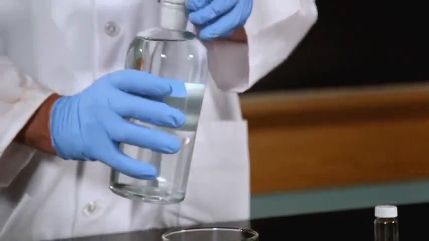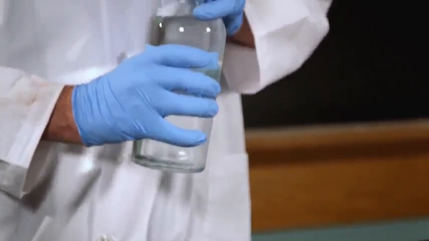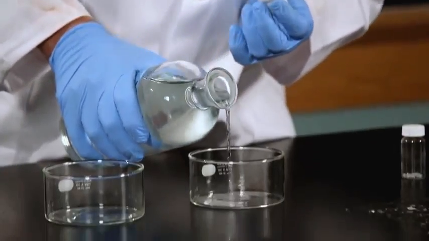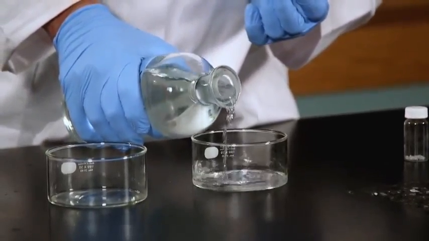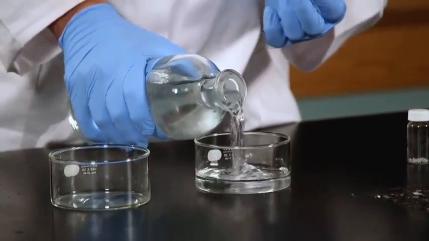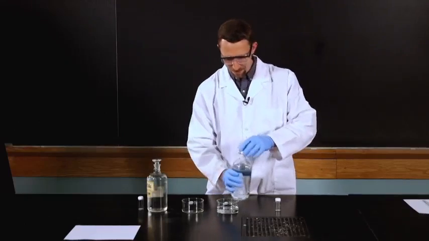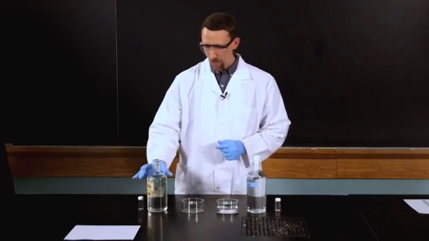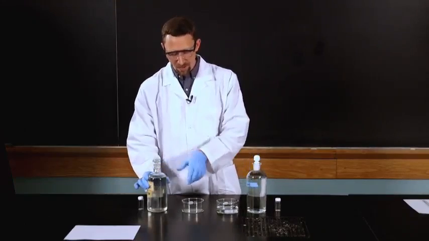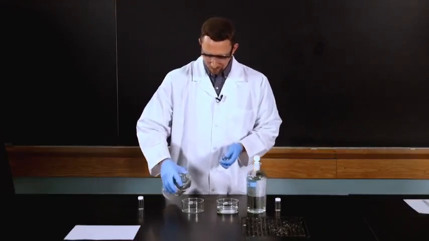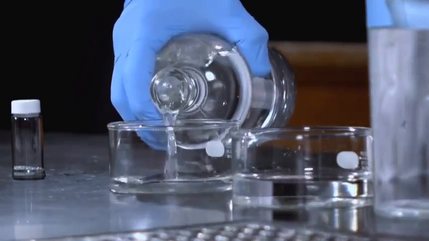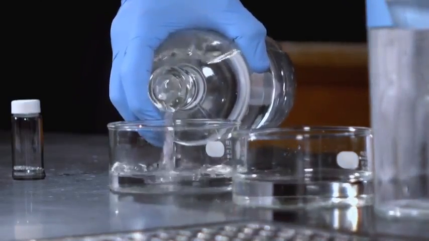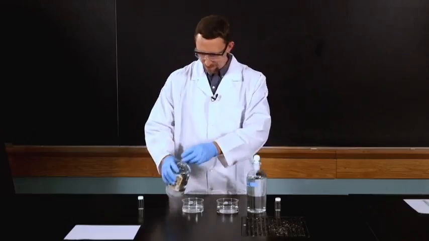I'm going to pour some of my 3 molar hydrochloric acid into this dish here. It should be enough for us to see what we need to see. And I'm going to add some of my 3 molar acetic acid to the other dish. All right, there we go.